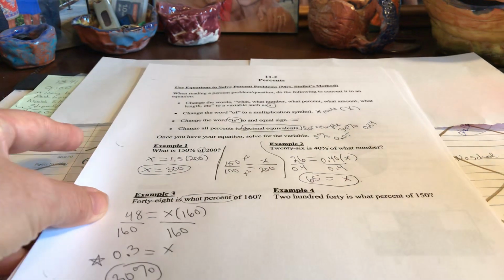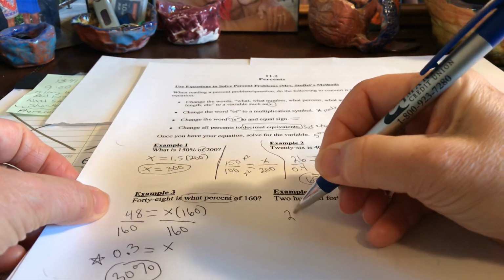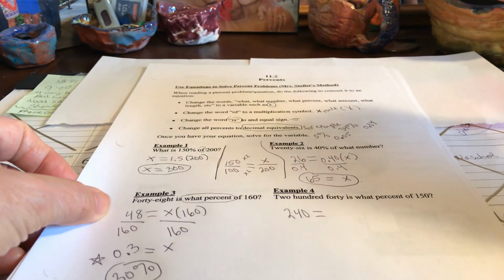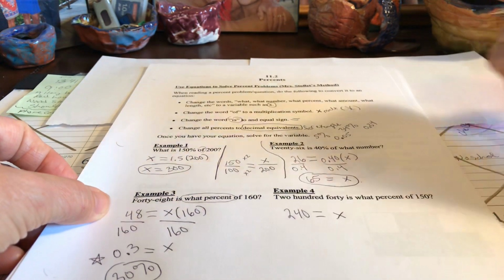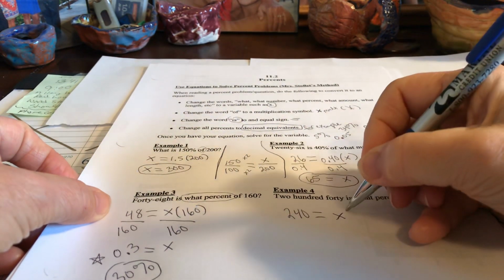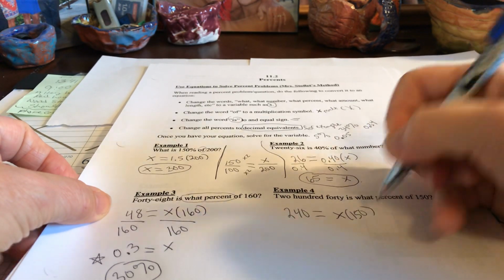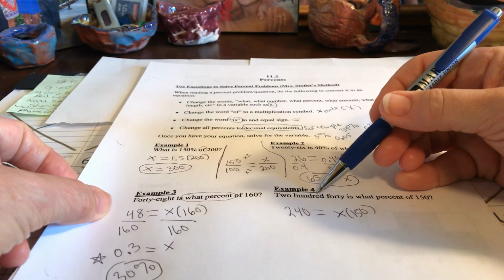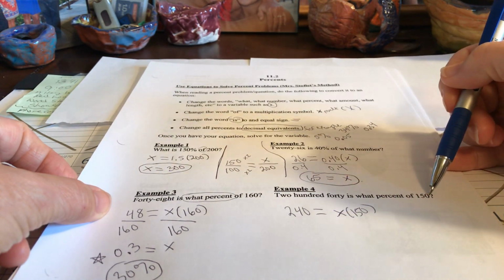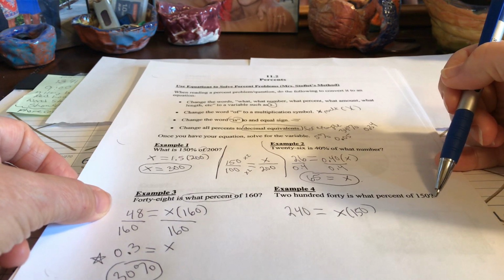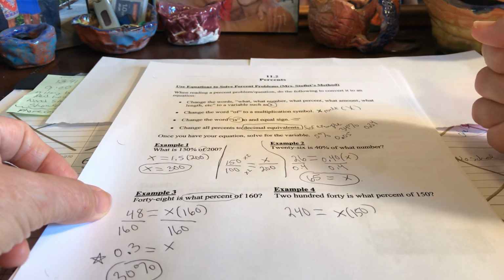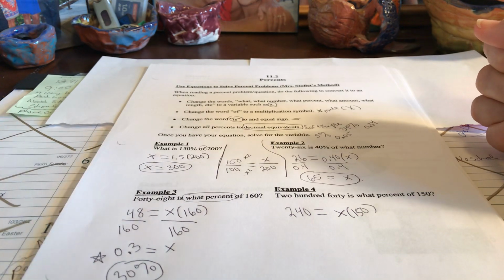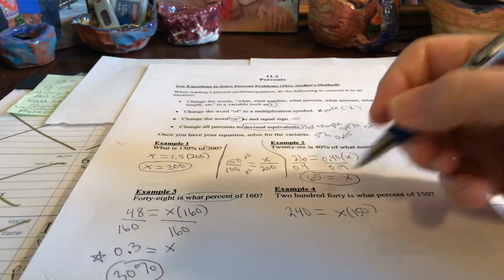Example 4. 240 is what percent of 150? Think about your problem before you start it. You could estimate an answer before you start this. 240 being a percentage of 150, you better get more than 100% because 240 is larger than 150. So your answer is going to turn out to be greater than 100%.